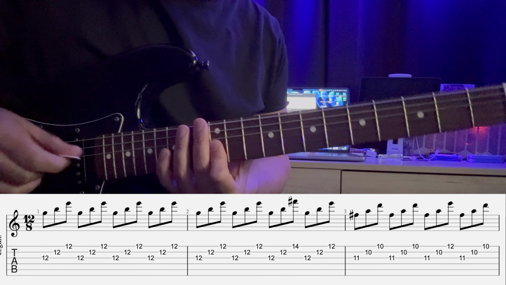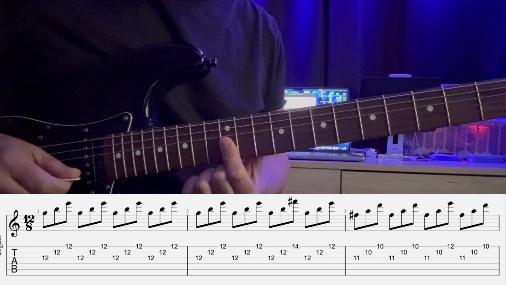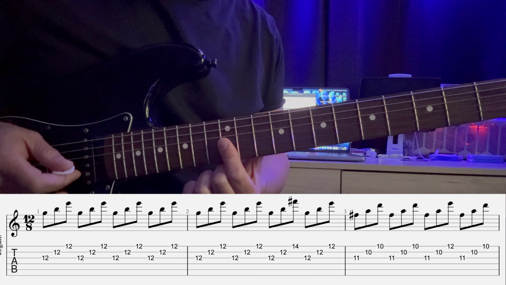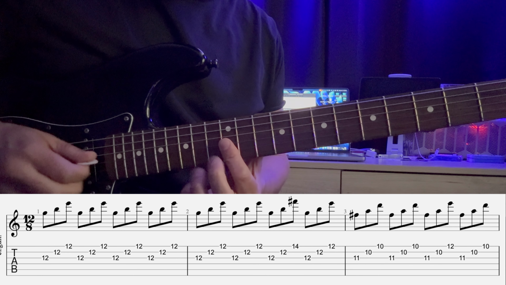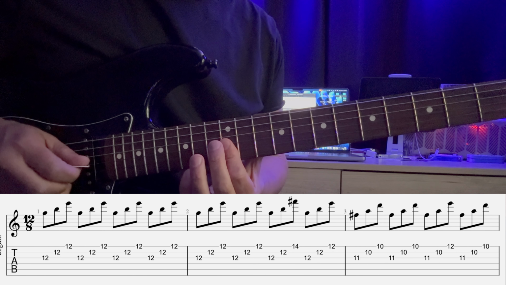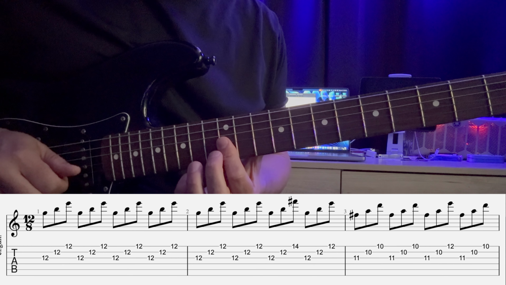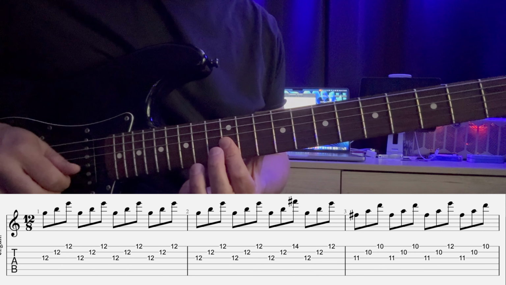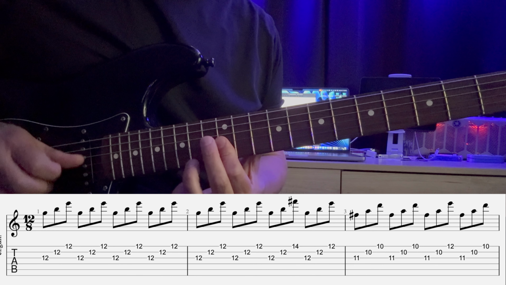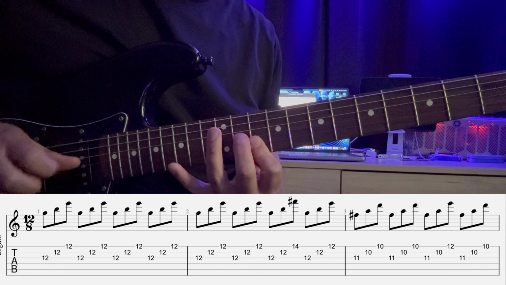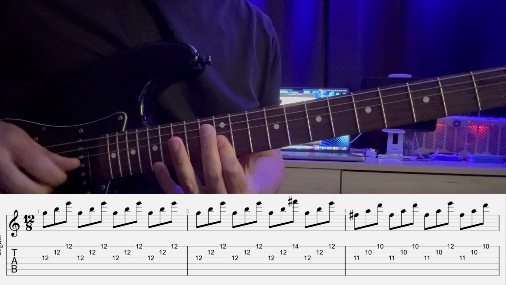There are a couple of different ways to pick this. I'm choosing to use the pick and the fingers, meaning I'm picking the 3rd string with the pick and then using my 2nd finger and my 3rd finger on my right hand to play the top 3 strings, or the top 2 strings. You also could just use your fingers, meaning thumb, 2nd finger, or thumb, 1st finger, 2nd finger. This would be one way of doing it.